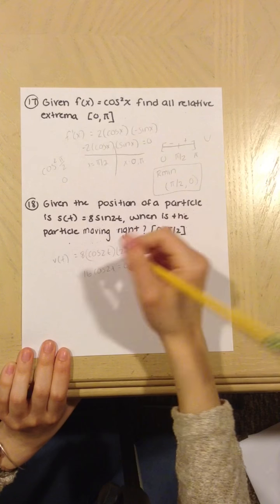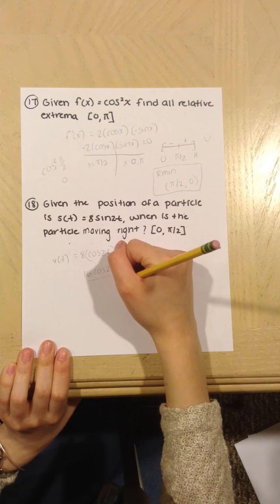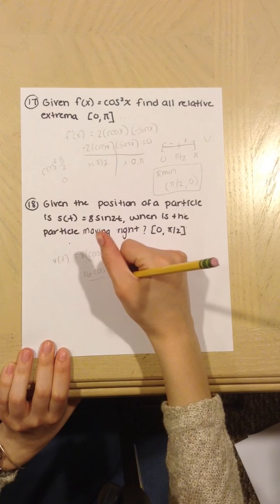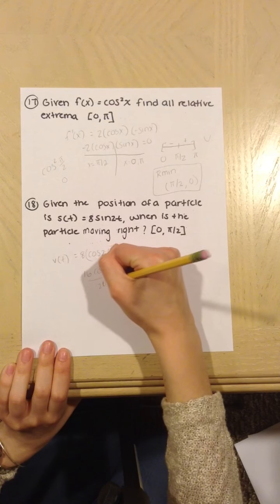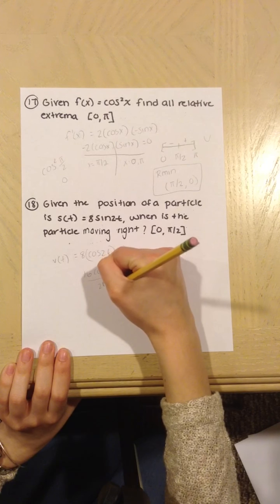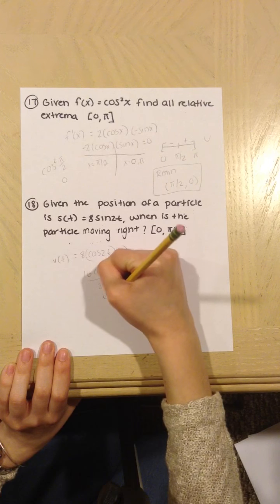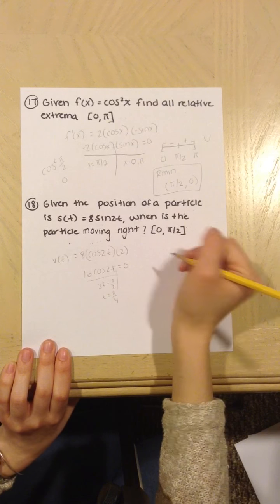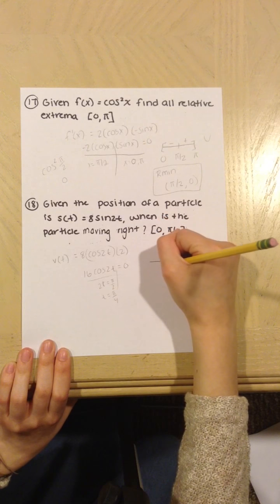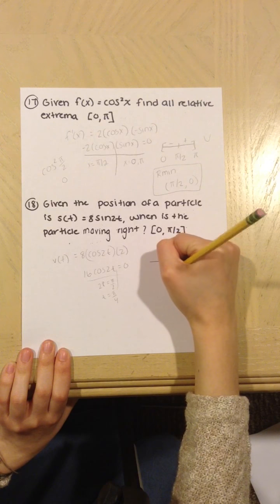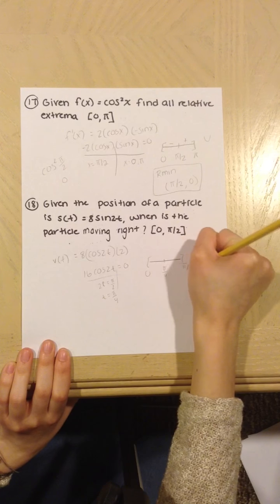equals 0. So now that's going to equal 0 when you get the cos of pi over 2. So 2t has to equal pi over 2. So t equals pi over 4. So now we can plot that on the number line. It goes from 0 to pi over 2.